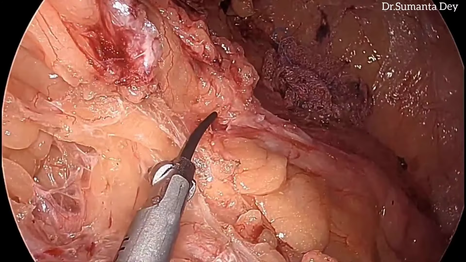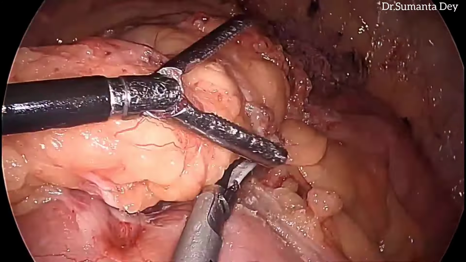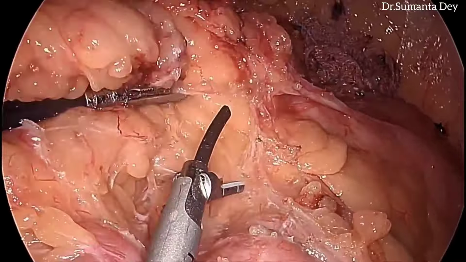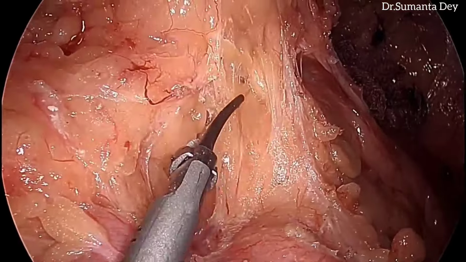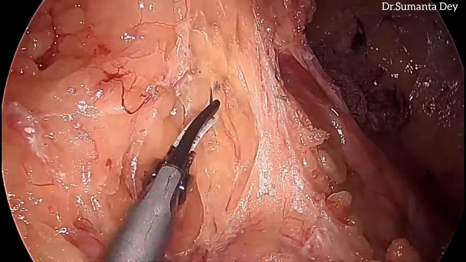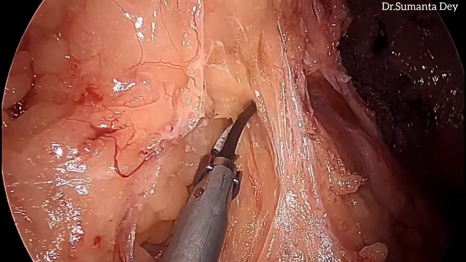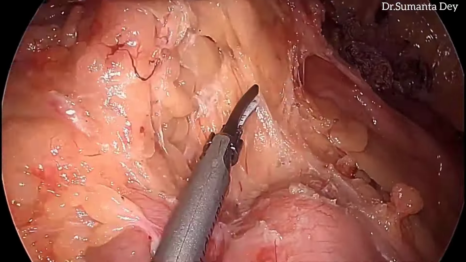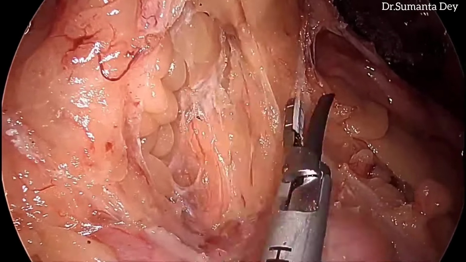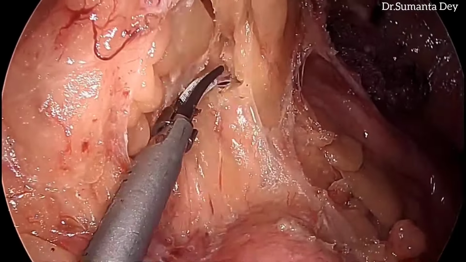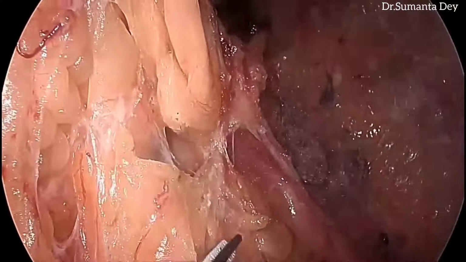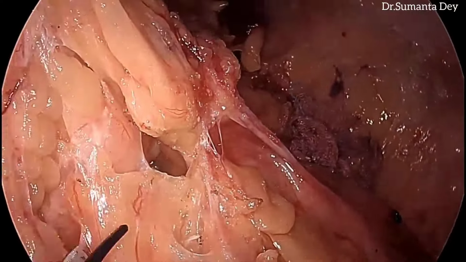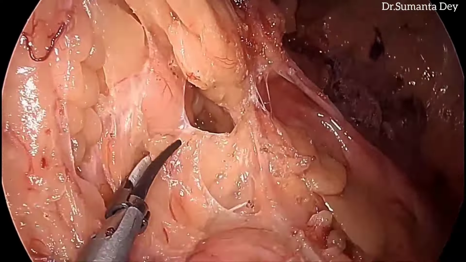So I have already kept one gauze piece in the lesser sac through the window that I have created from the superior border of the pancreas. So once I see that gauze piece, I'll be sure that I have entered into the correct plane. So in this way I am mobilizing the distal transverse colon and going gradually towards the splenic flexure.